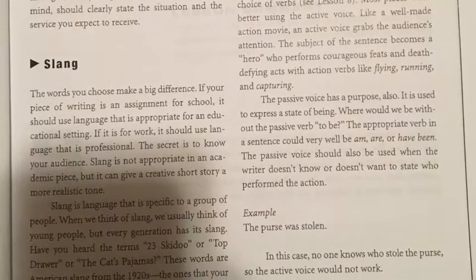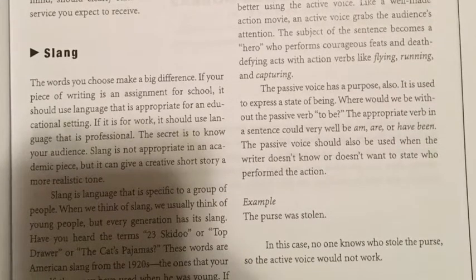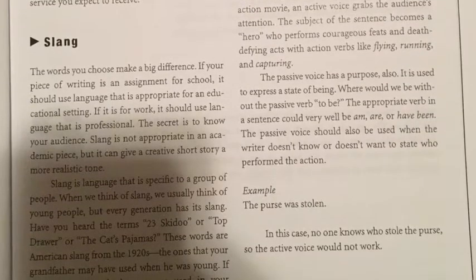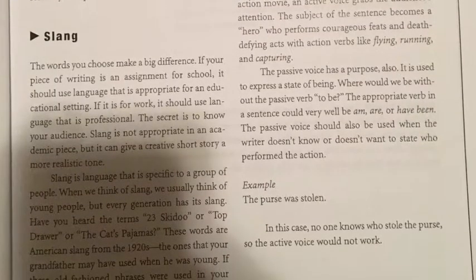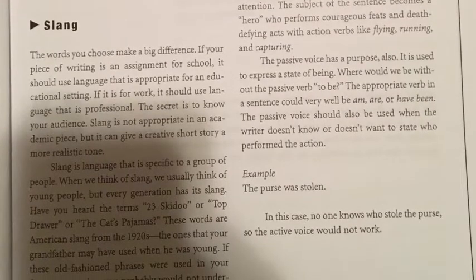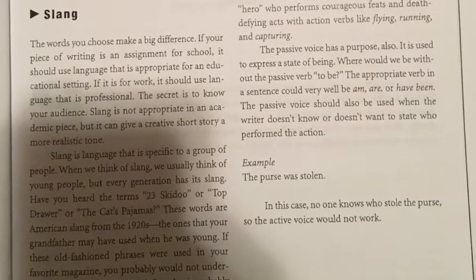Slang. The words you choose make a huge difference. If your piece of writing is an assignment for school, it should use language that is appropriate for an educational setting. If it is for work, it should use language that is professional. The secret is to know your audience. Slang is not appropriate in an academic piece, but it can give a creative short story a more realistic tone.